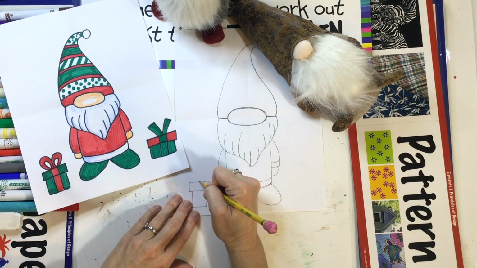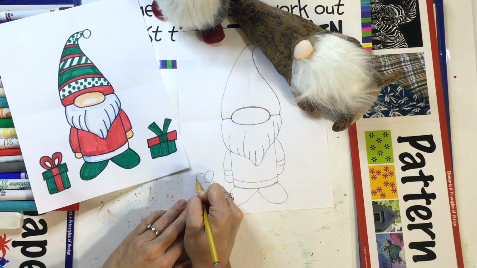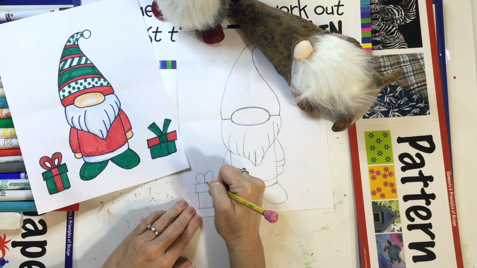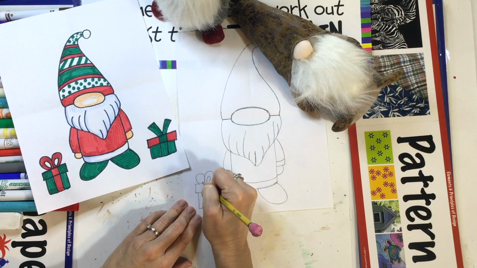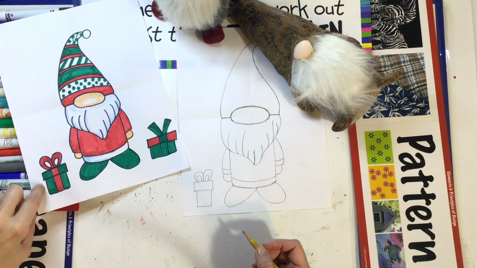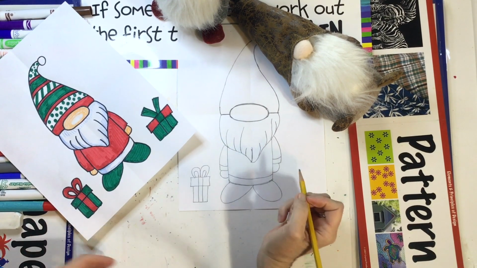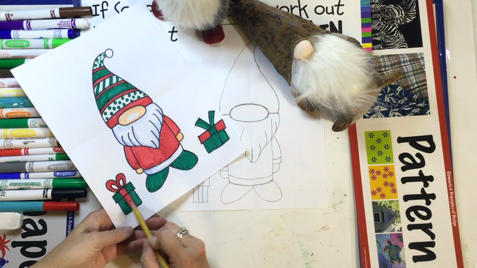For the bow, you're going to start in the middle, make a curve like this, and a curve on the other side, and then make a curve inside like this, like a rainbow line, to make it look like the ribbon. Then 2 lines right down the middle. That's the other part of the ribbon.